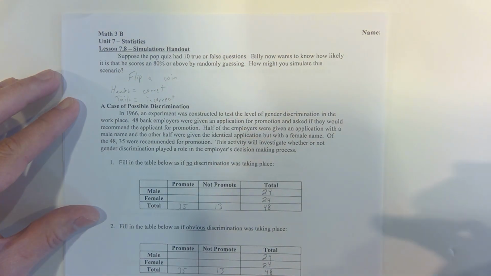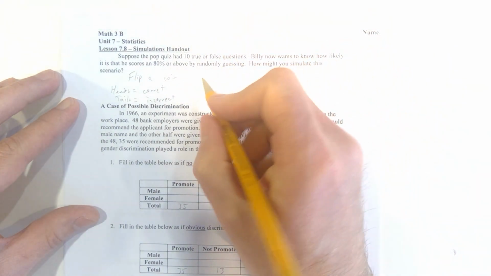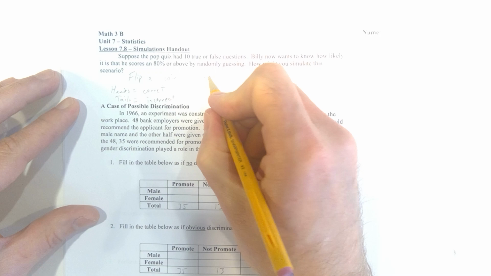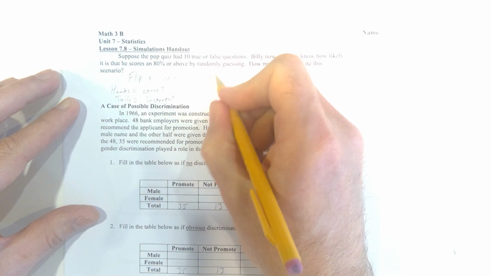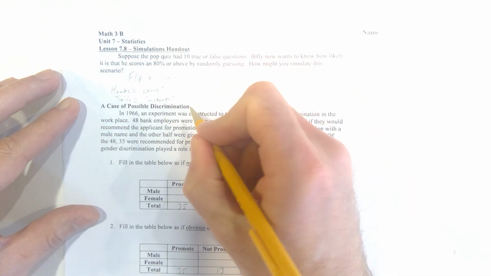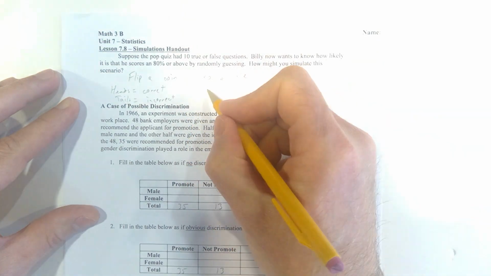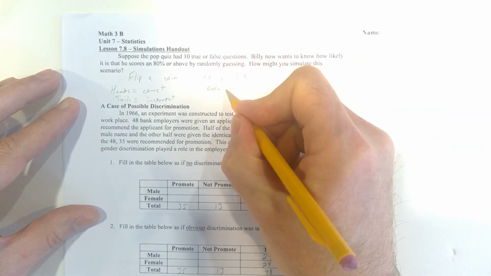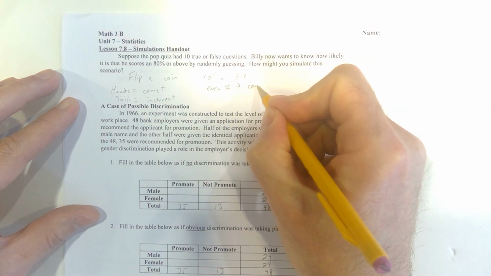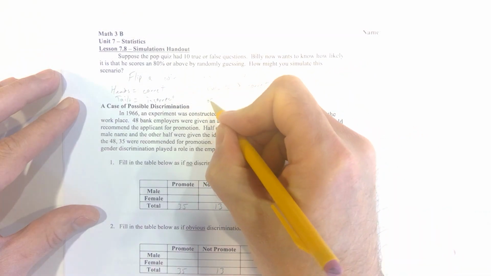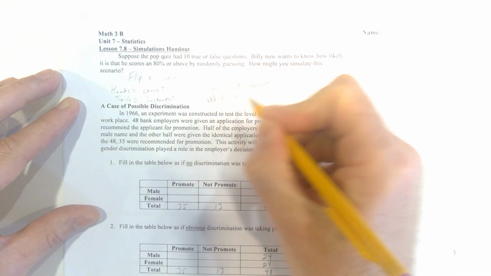Okay, that's one method. I could say roll a die, and do even number, correct, odd number, incorrect.